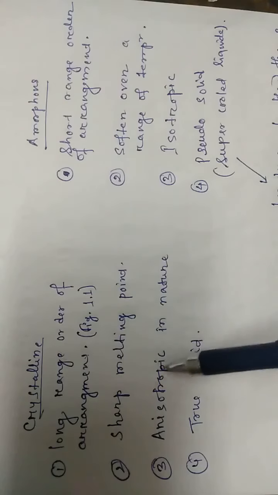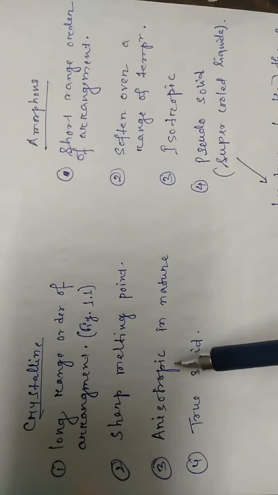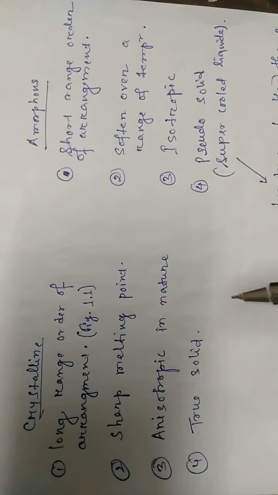So crystalline solids are anisotropic. That means in the same solid, in different directions, the value of some physical property will be different.